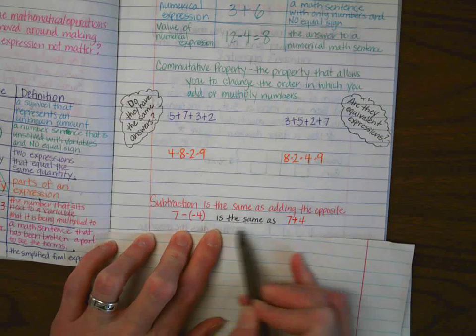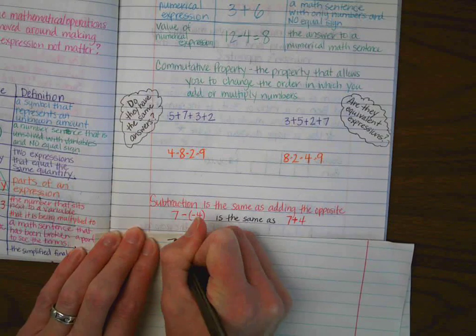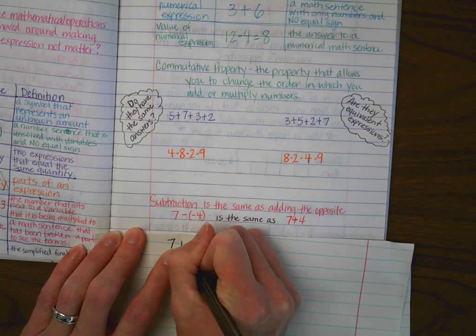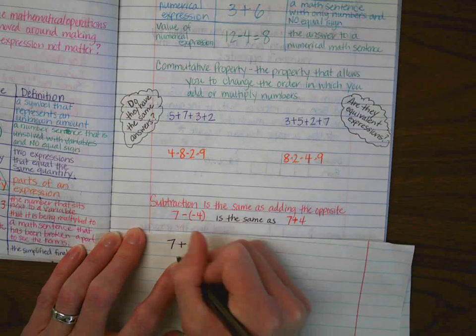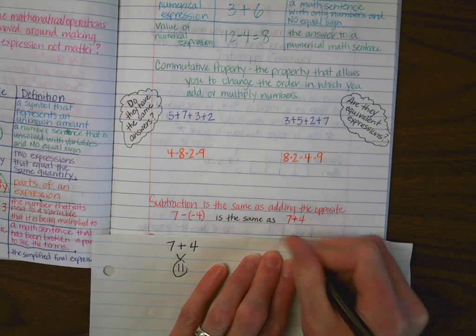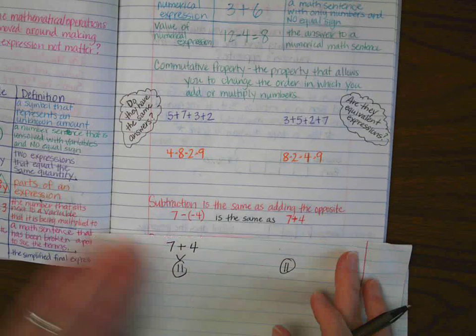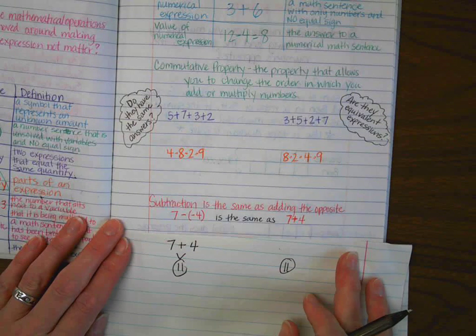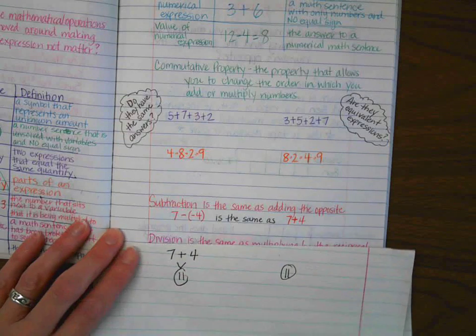So 7 minus a negative 4 is the same as 7 plus 4. Well, let's test it and see. So 7, that subtraction becomes a plus. The opposite of negative 4 equals 4. So 7 plus 4 is 11. Okay, what is 7 plus 4? 11. Are they equal? Yes. So you just proved that subtraction is the same as adding the opposite.